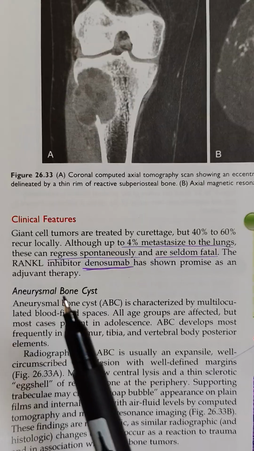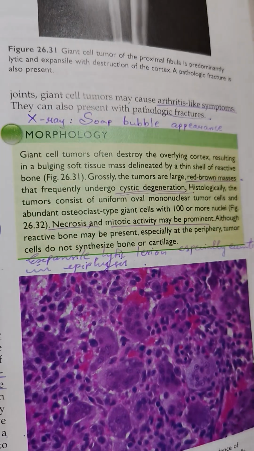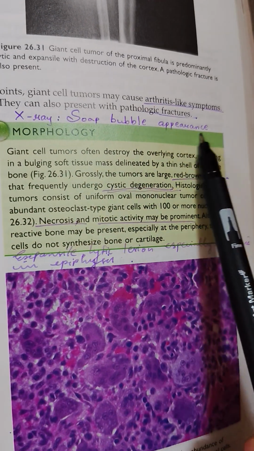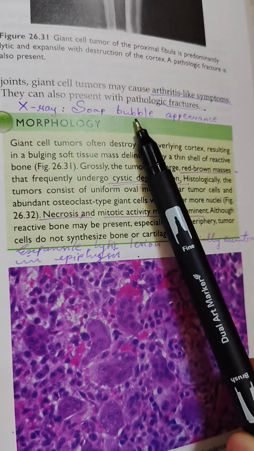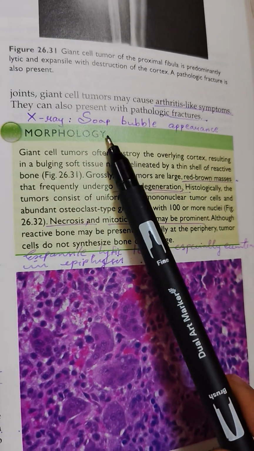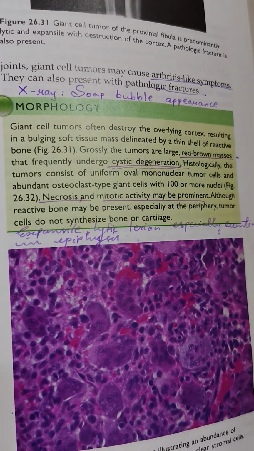RANKL inhibitor denosumab. And the important point you have to note here is that the X-ray has a soap bubble appearance. Soap bubble appearance, if it is given in your question paper or as a clinical question, they will definitely be talking about the giant cell tumor.